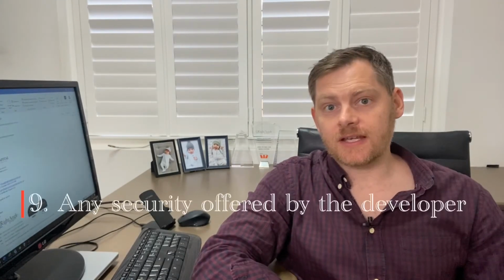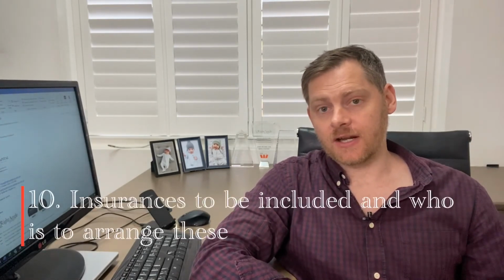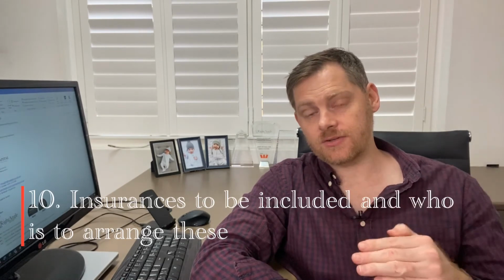So again, this applies to the defects liability period, which I'll go into more detail shortly. If there's any security offered by the developer, so very often, or I've never actually seen any form of security offered by the developer, so I'm not going to comment here. What insurances are to be included and who is to arrange these, such as contract works insurance, public liability insurance, and so forth. These particular ones are often arranged by the builder.